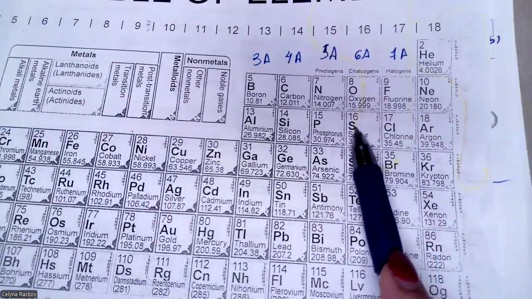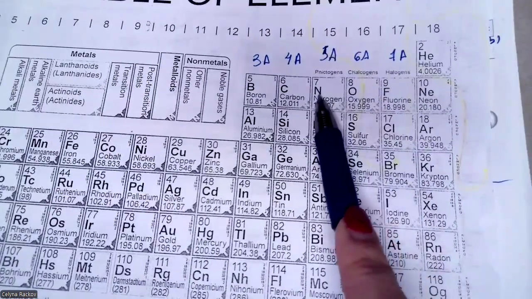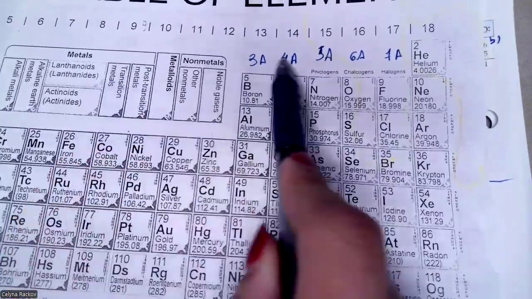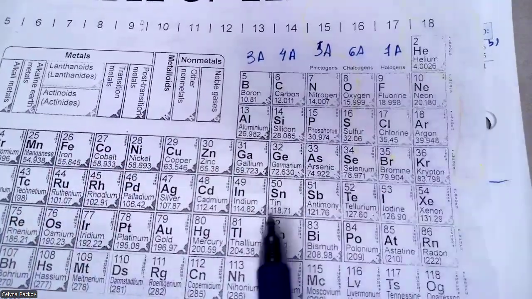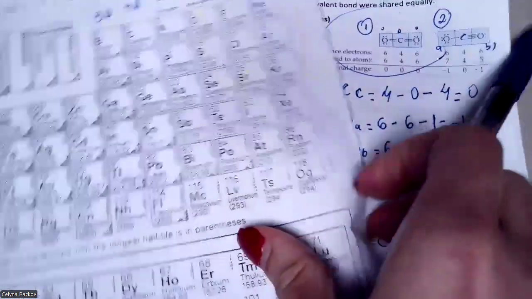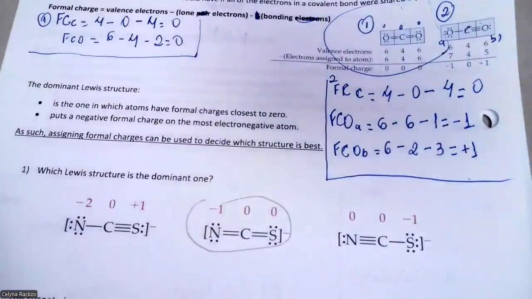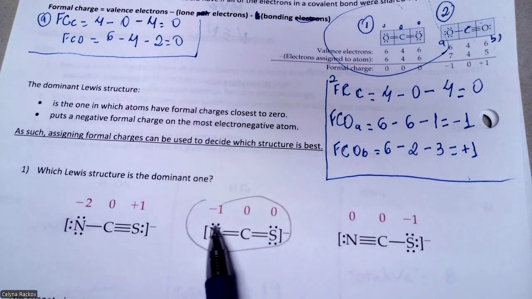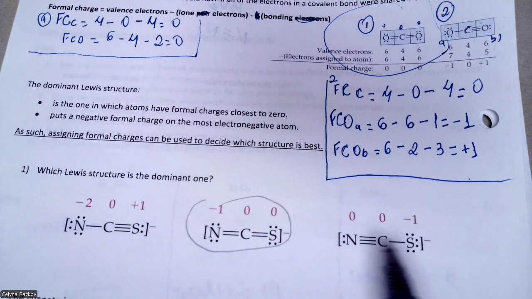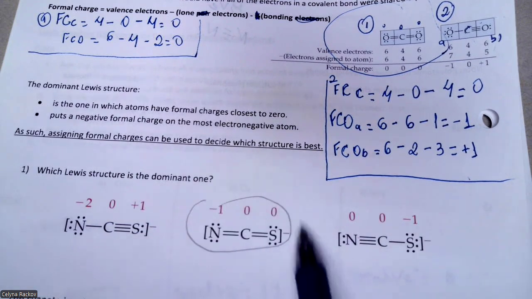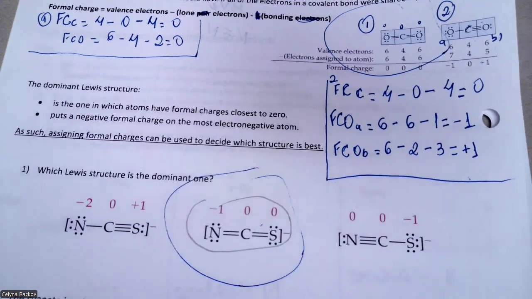Sulfur is right here, nitrogen is here. So the electronegativity increases from left to right and from bottom to top. You can check out the electronegativity values. The nitrogen has higher electronegativity than sulfur. That's why this one is the dominant structure, the dominant Lewis structure.